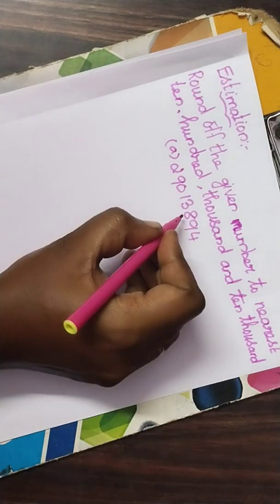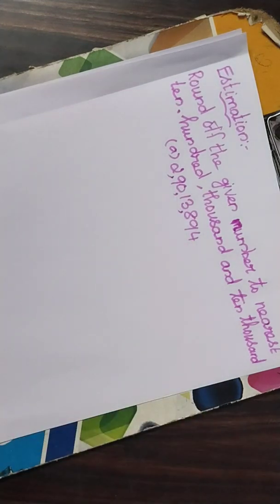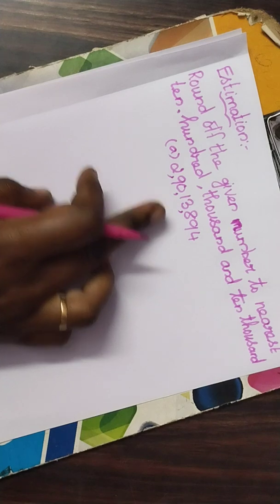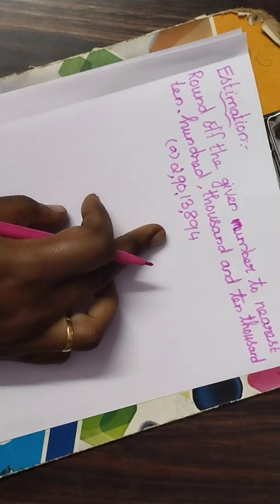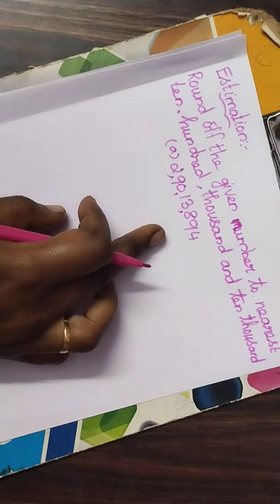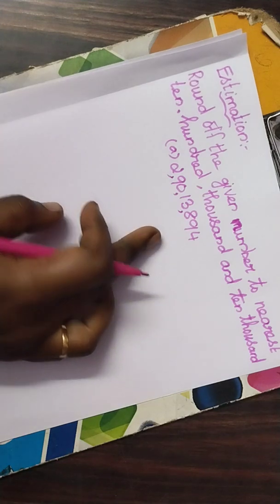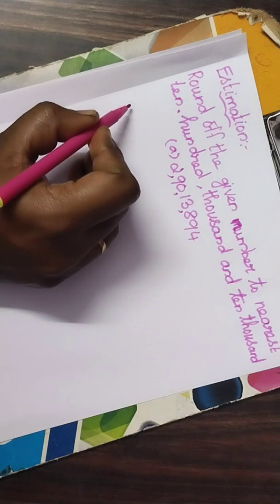The given number is 2,90,13,894. How to read this number? 2 crore 90 lakhs 13,894. Round off this number to the nearest 10, 100, 1000 and 10,000. First one, round this number to the nearest 10.